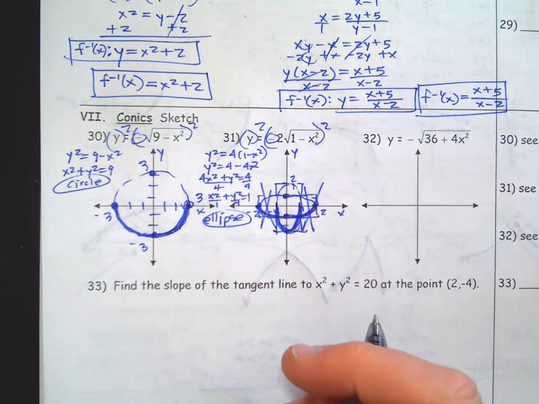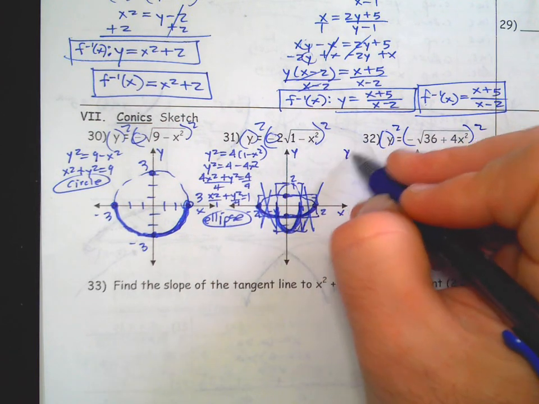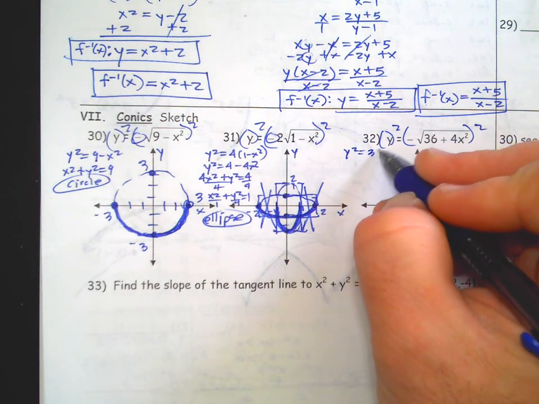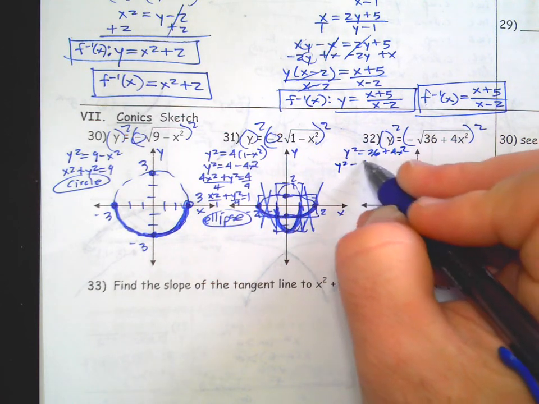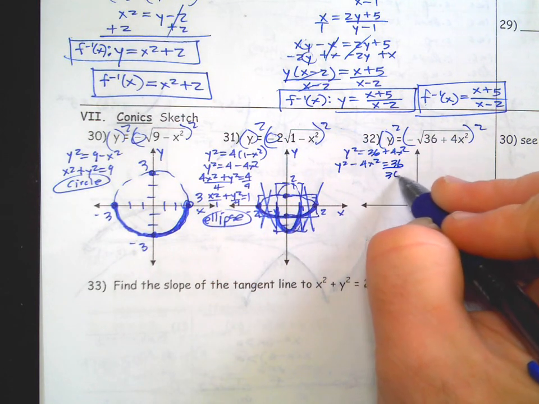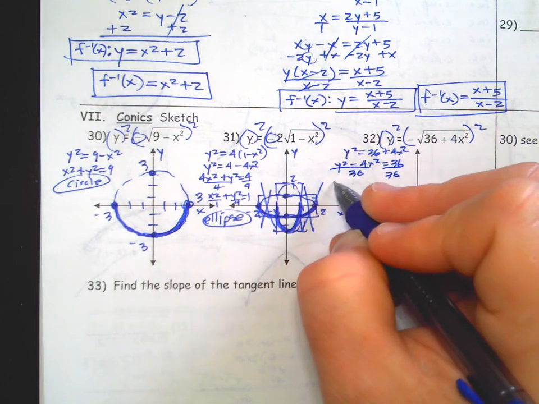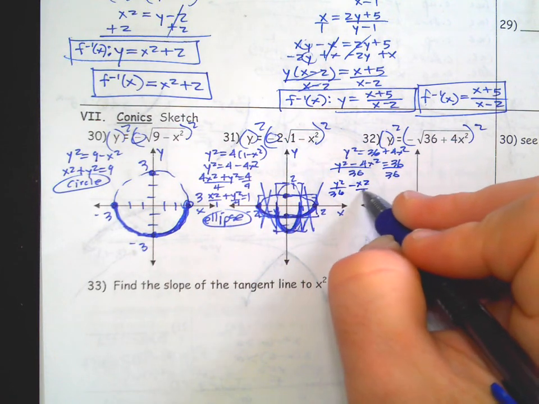So, okay, this one, squared, y squared equals 36 plus 4x squared. Subtract this over here. This is a hyperbola. So we need to get it into y squared over 36 minus x squared over 9 equals 1.